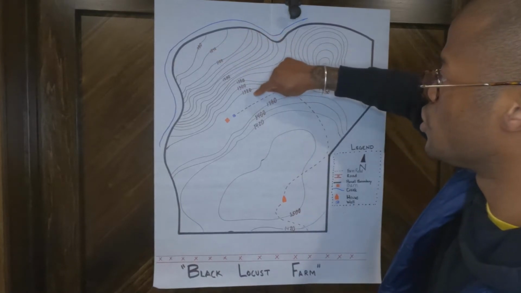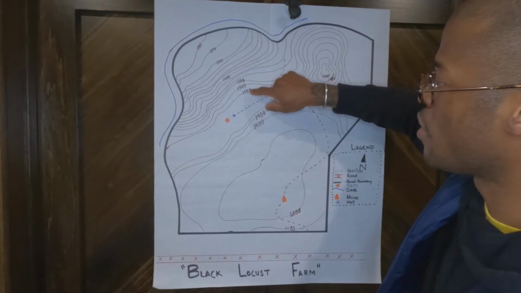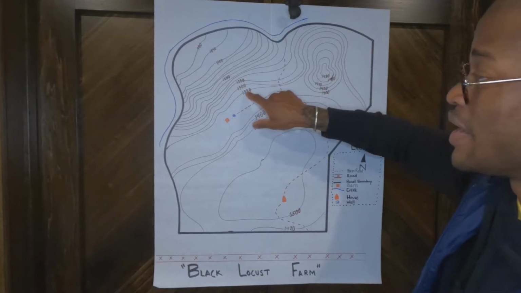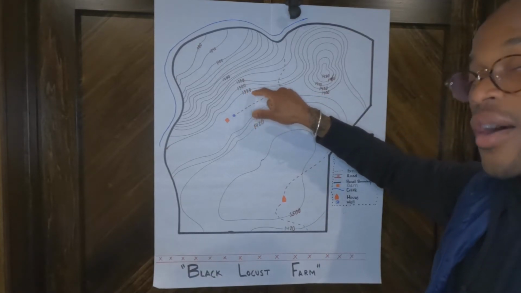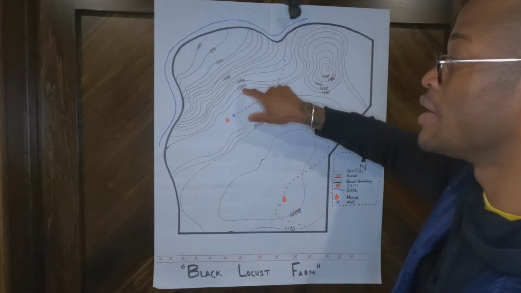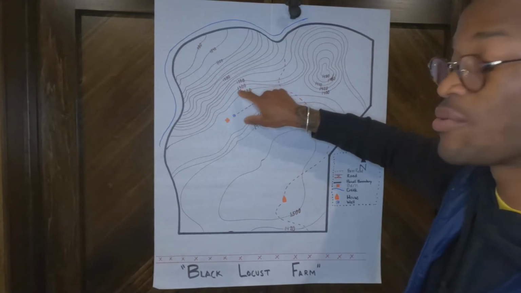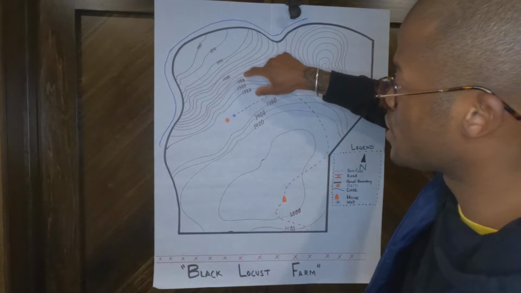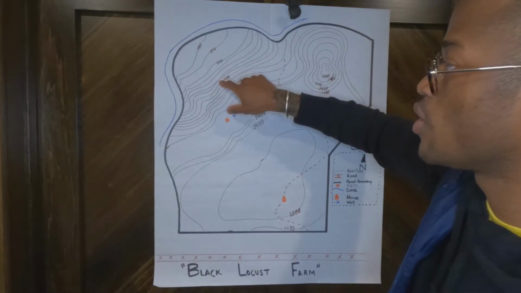Whereas in this general area of the land, I don't know how well this is showing on camera, but this line where my finger is at is 1,320 feet above sea level. The next line below, so we're moving downhill, is 20 feet less than that. So 1,300 feet above sea level, then 1,280, then 1,260, 1,240, 1,220, 1,200.